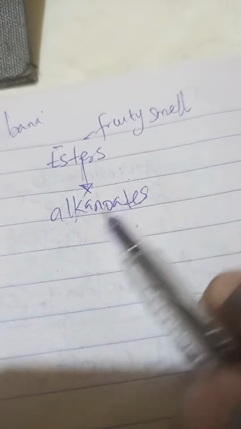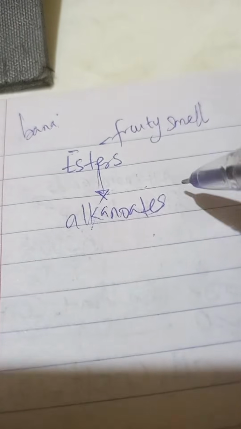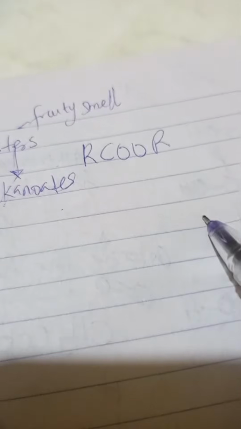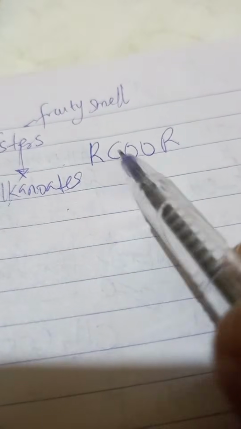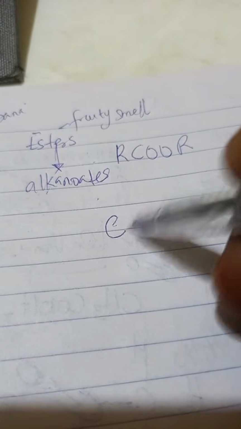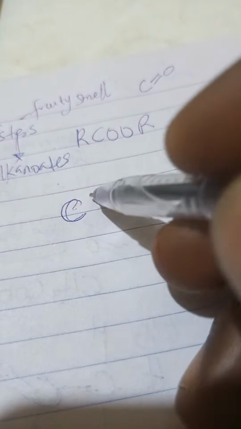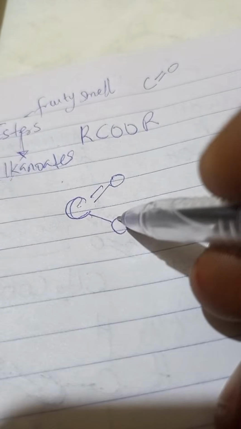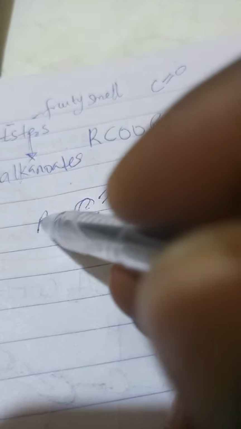So esters and alkanoates mean the same thing. These esters, their formula is RCOOR. So this is the formula for esters here. RCOOR. So how do you draw it? You draw C first. The carbonyl group, C double bond O, is here. Don't forget what I told you. So one of these O will be double bonded to the carbon. Then the other O is bonded here. Then you now have R. Then the other R will now be here.